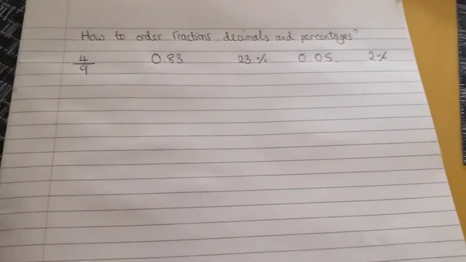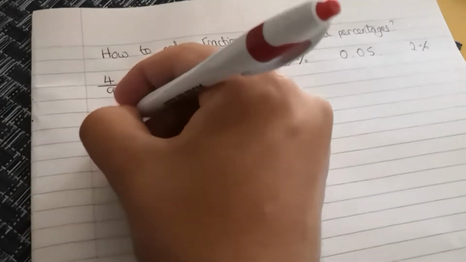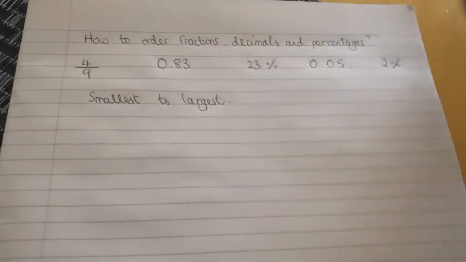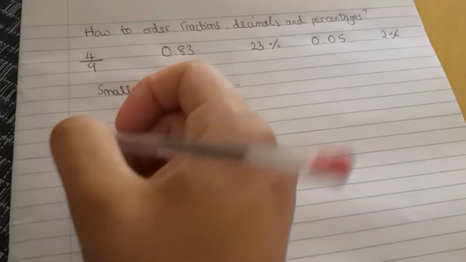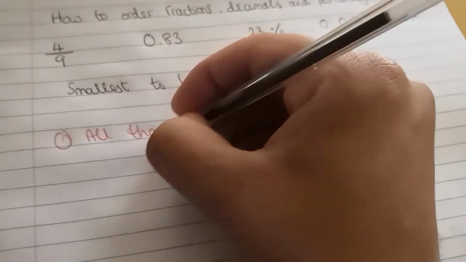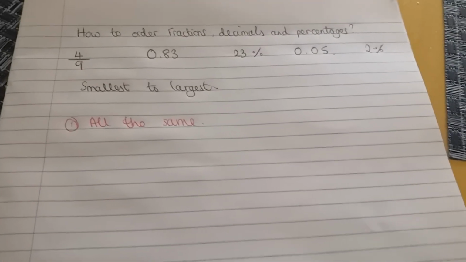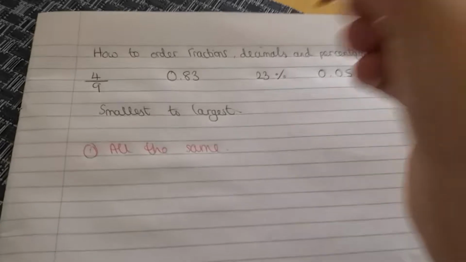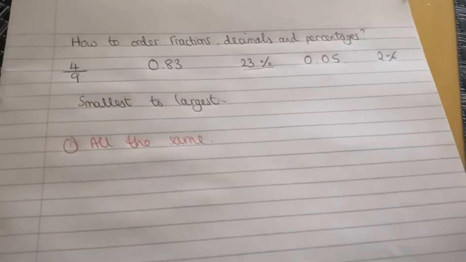So here is my question. How to order? I want these ordered from smallest to largest. Okay, but they're all very much different. So my very first step is that we have to make them all the same. I always find it easier when we are ordering fractions, decimals and percentages to turn them all into decimals. So in that case, I've got to turn them all into decimals: I've got 23%, 2%, and 4/9.